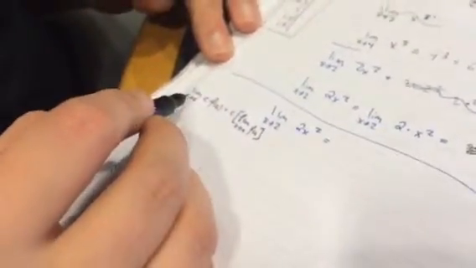There's a limit law that says the limit as x approaches a of c times f of x equals c times the limit as x approaches a of f of x. So we're going to use this law that says the limit as x approaches a of c times f of x is the same as if we took the limit as x approaches a of f of x and just multiplied it by c. So we're going to use that law first.